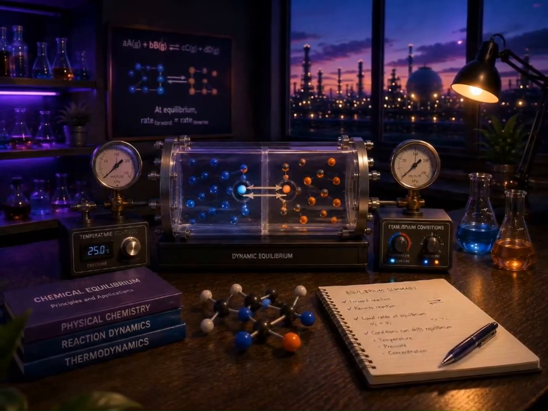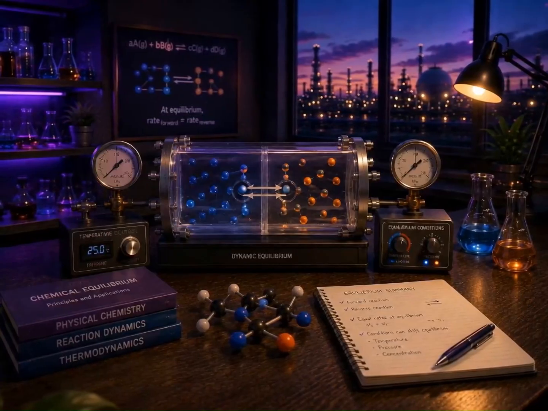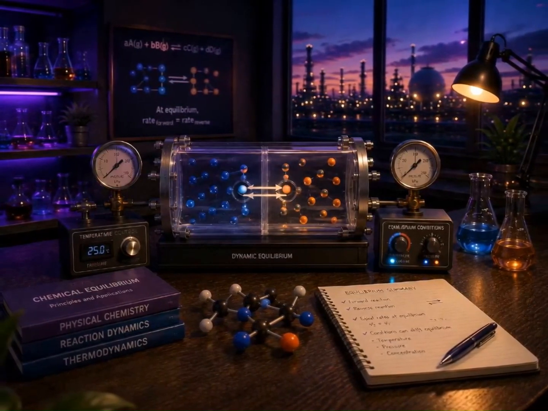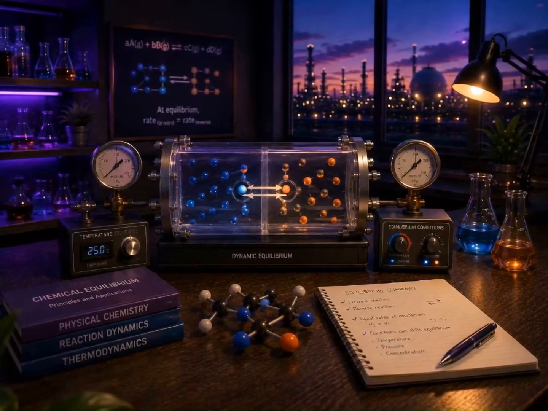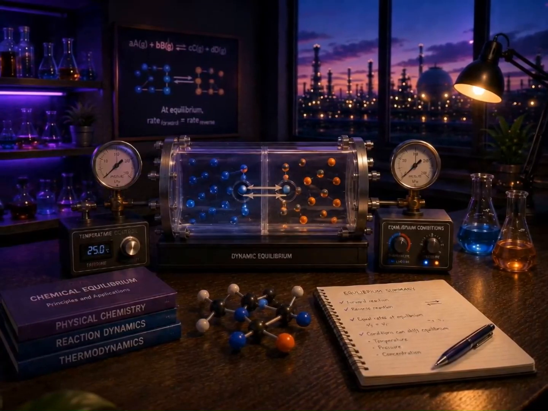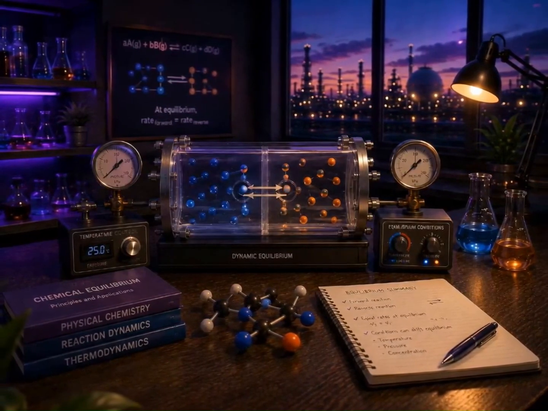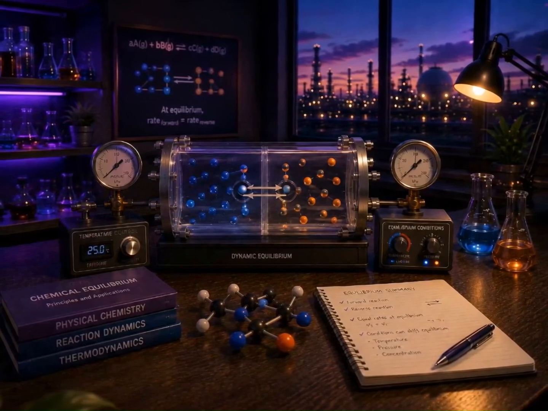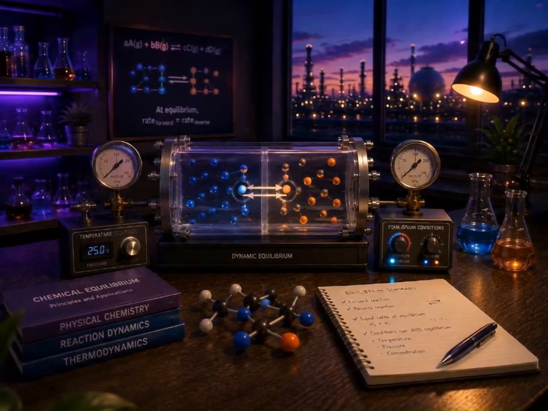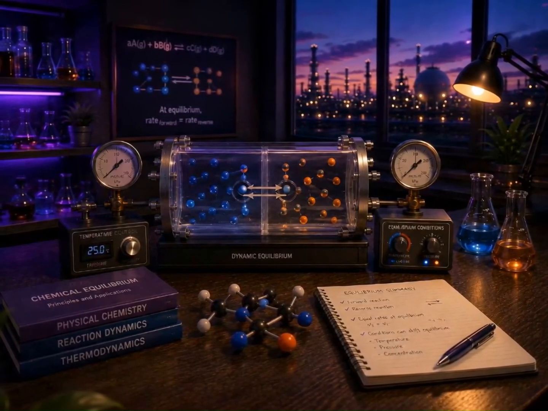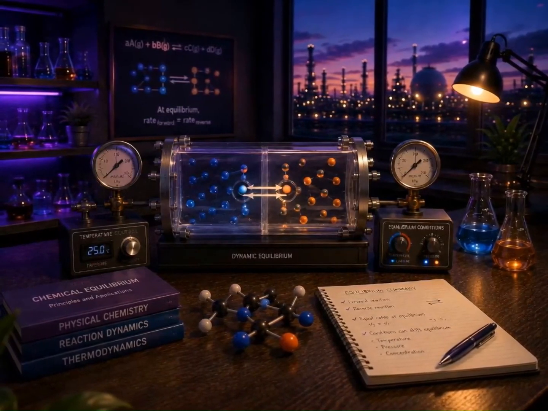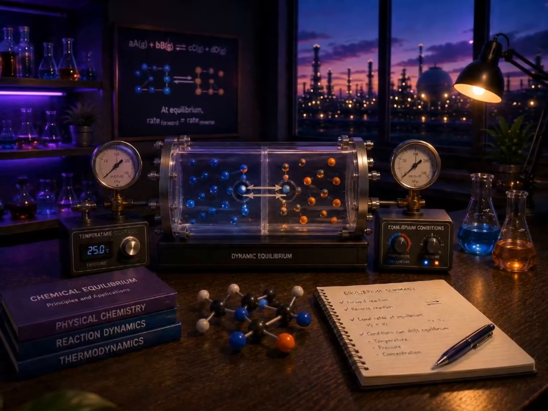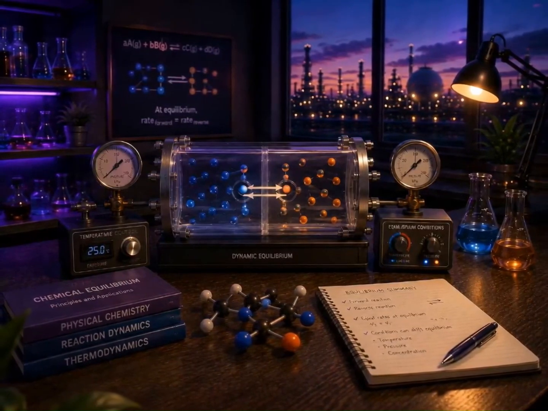Now we can connect equilibrium back to reaction rates. In the previous episode, we looked at factors that affect the rate of reaction, such as concentration, temperature, pressure, surface area, and catalysts. In this episode, we are also thinking about yield and equilibrium position. Sometimes a change that increases rate may not improve yield or may even reduce equilibrium yield.